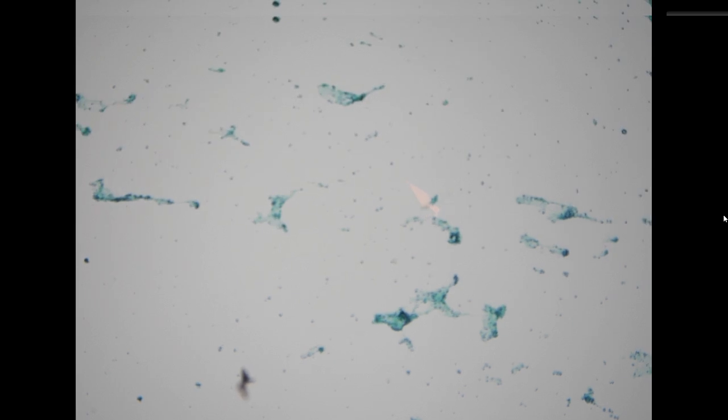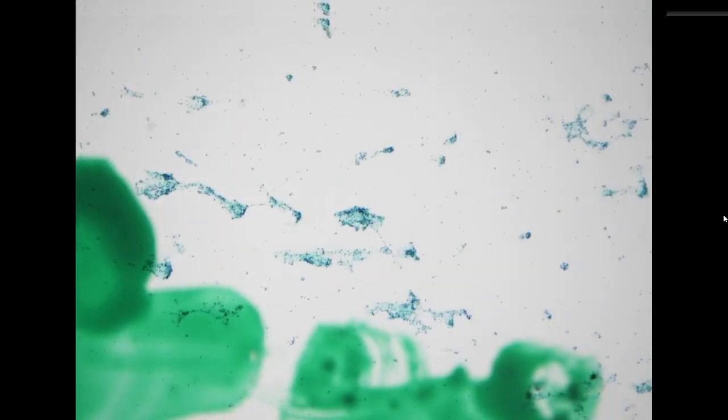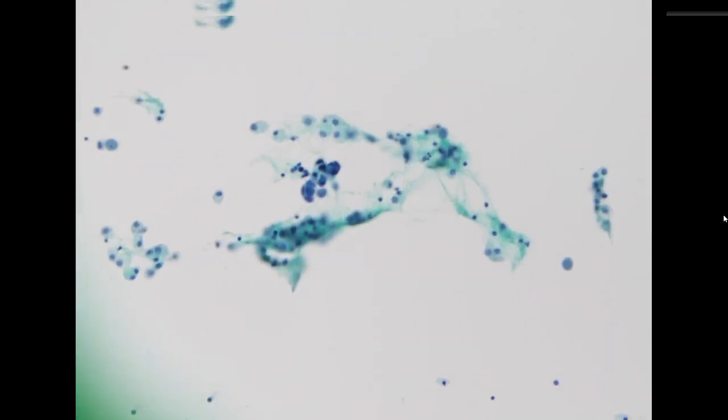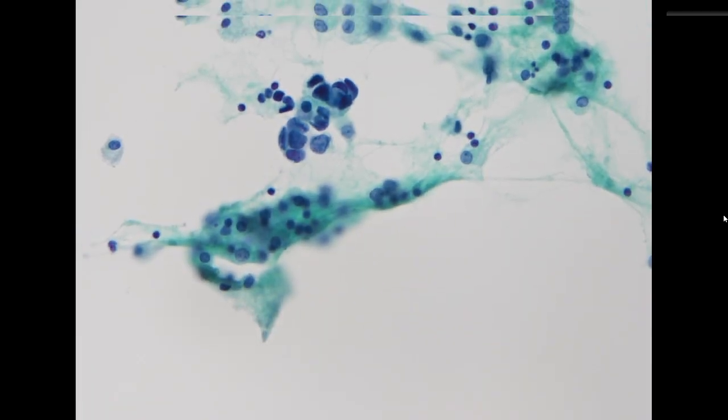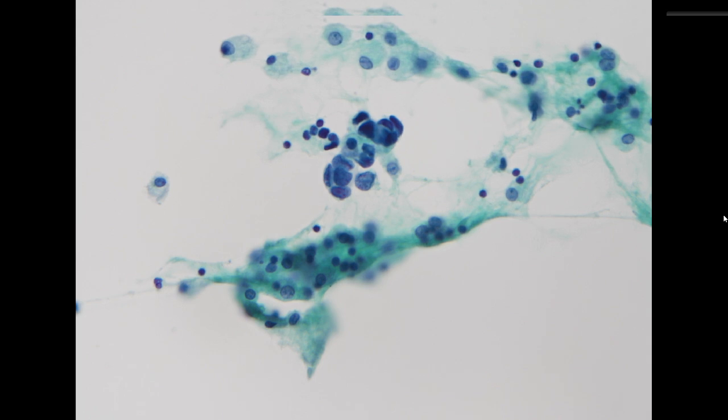So the next case is from a 75-year-old male. Again, pleural effusion specimen. So in this specimen, there were very rare tumor cells. But our screener does a very good job identifying these. So these cells look very different from what we saw before.